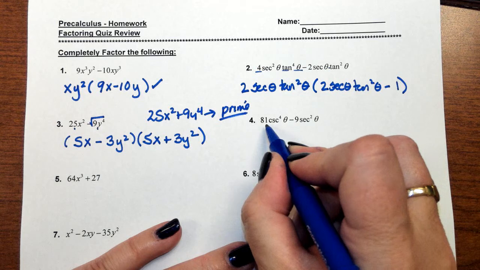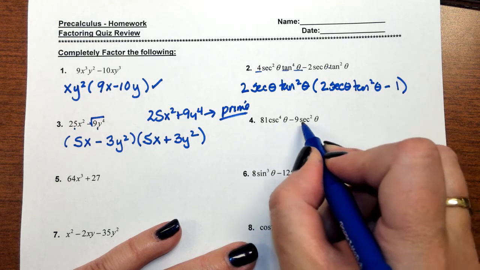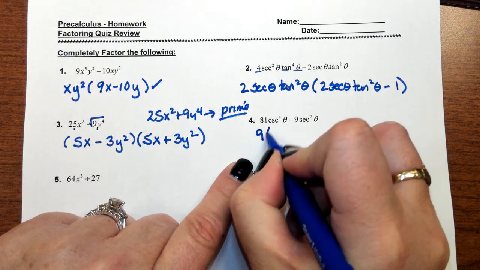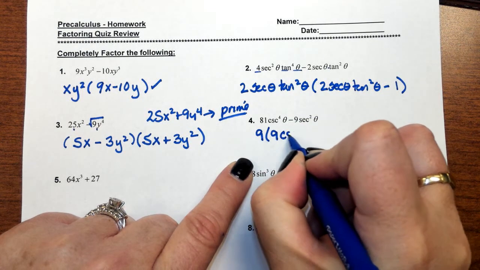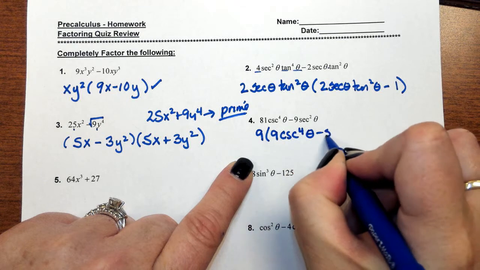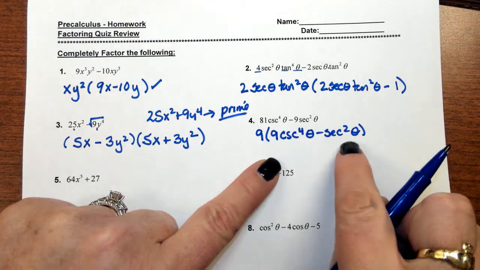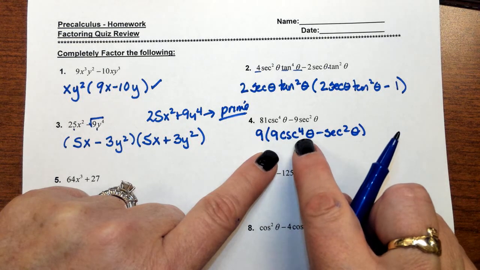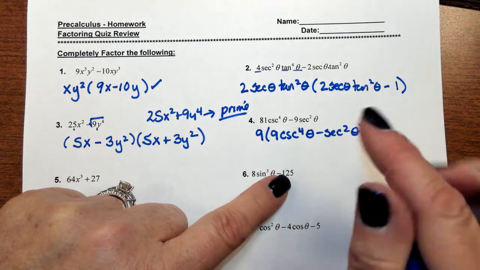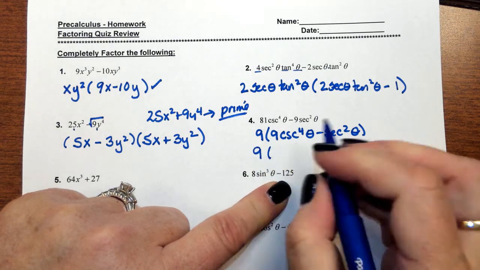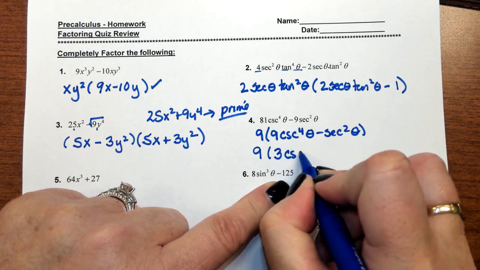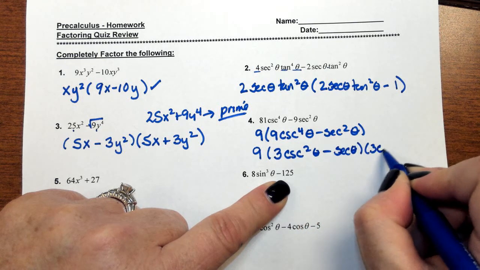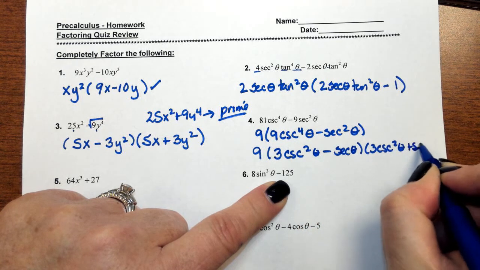So looking here, you've got an 81 cosecant to the fourth theta minus 9 secant squared theta. Always check for the GCF first. You can factor out your GCF of 9 first. Again, don't stop. You have to look inside your parentheses. 9 cosecant to the fourth is a perfect square. Secant squared is a perfect square. So you can, again, factor using difference of squares. So 3 cosecant squared theta minus secant theta, and then 3 cosecant squared theta plus secant theta.